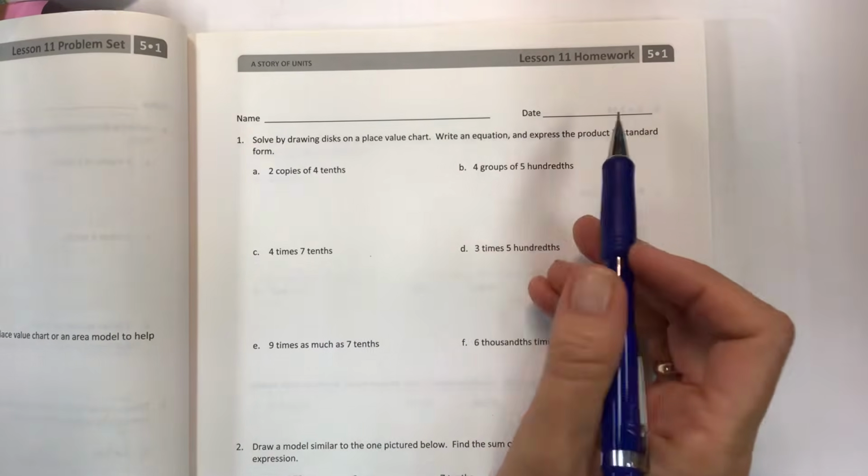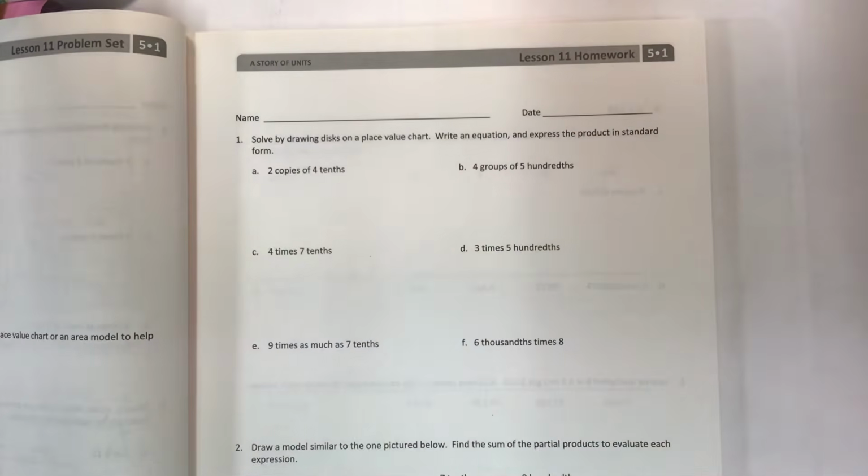So anyway, what is this lesson all about? If you check at the bottom of the page, the lesson is about multiplying decimal fractions by a single digit whole number. And then we're relating it to this written method through the application of an area model and place value understanding. Everything connects to place value.